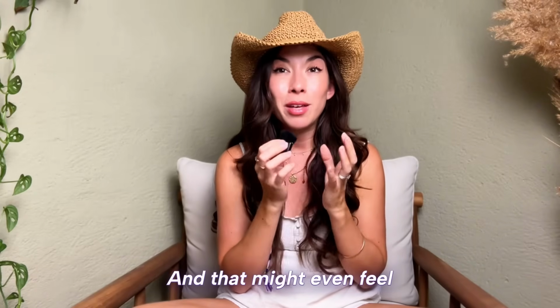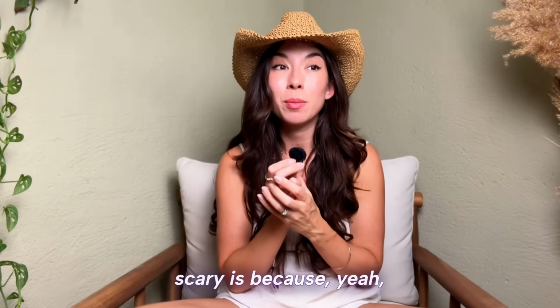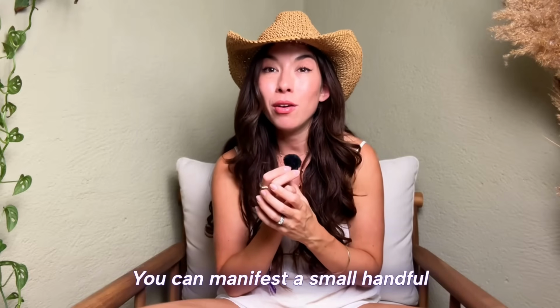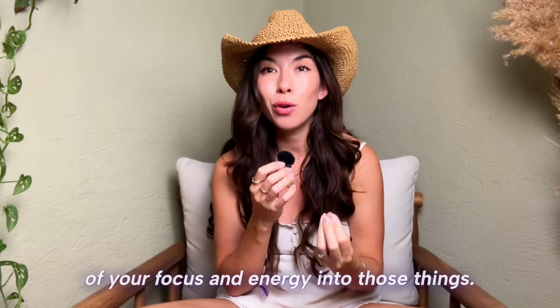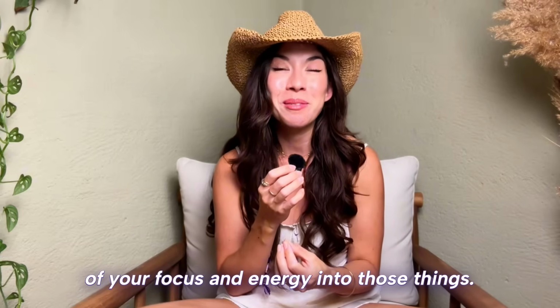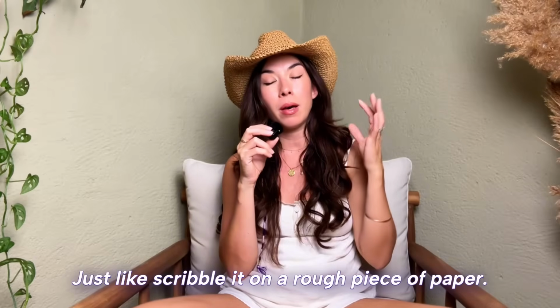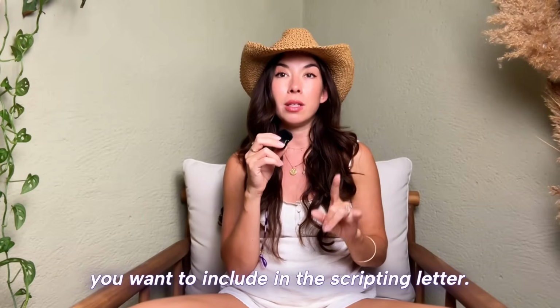Focus your energy on a small handful of things that you would love to manifest into your life. And that might even feel a bit scary to some of you. But the reason why it might be a bit scary is because, when you do that, you can create change. You can manifest a small handful of things because you'll be pouring enough of your focus and energy into those things. So let yourself keep it simple. Just scribble it on a rough piece of paper, bullet points of your 4 to 6 goals that you want to include in the scripting letter.